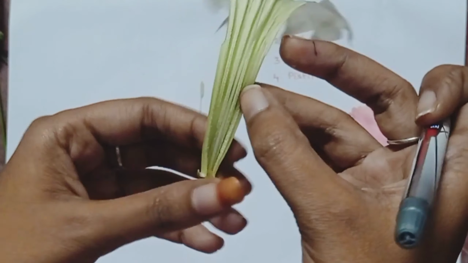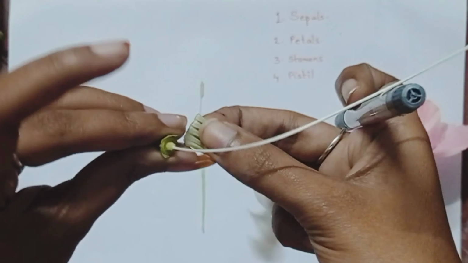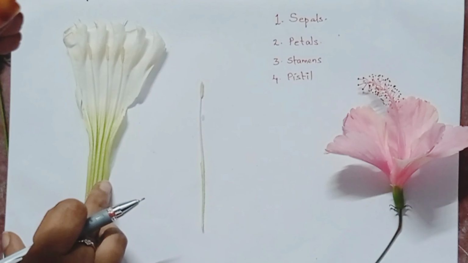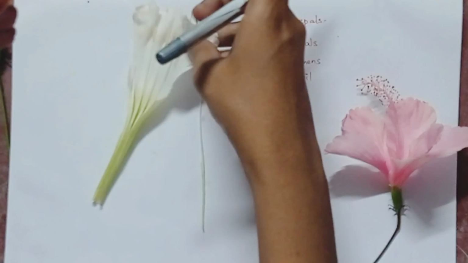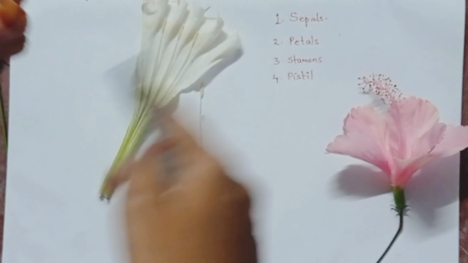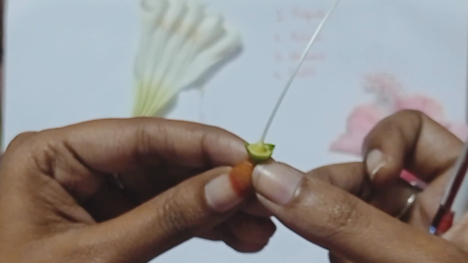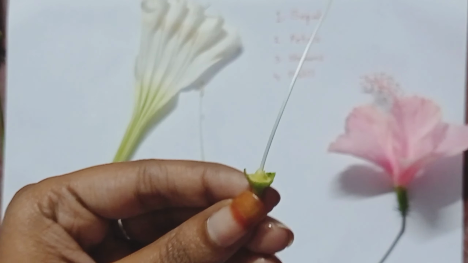So I am removing all the stamens here. These are the stamens, attached to the corolla. So we'll say it as corolla, the petals. Attached to the petals. Now see, here the down swollen part. I hope you can see it.